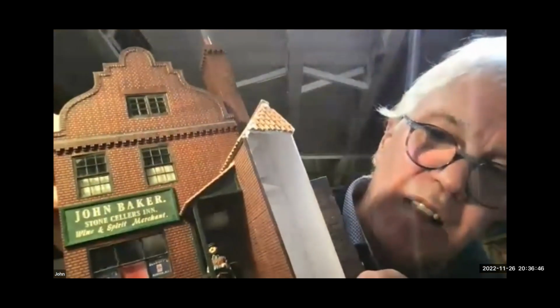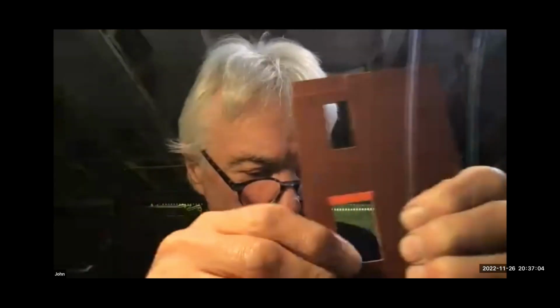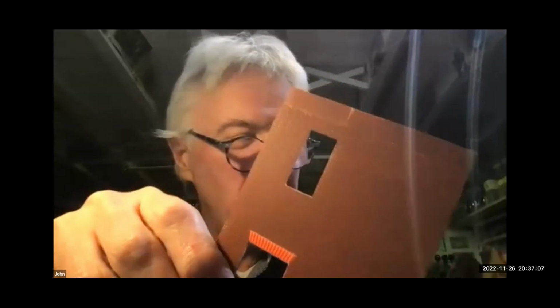You can see on those windows there, they've been glued and painted. I take it you paint the frame first before you apply the glass. Yes. The door and window openings are cut out, and it depends on the frame. Some of them you can just stick the glass onto the frame and put it in from behind quite easily. Others you have to cut the glass to small sizes, which can be fiddly, but it's doable.